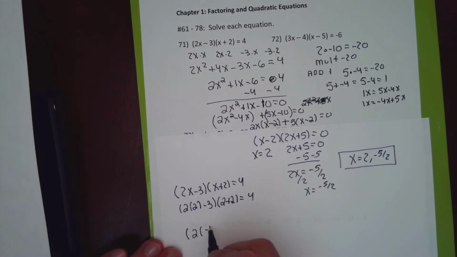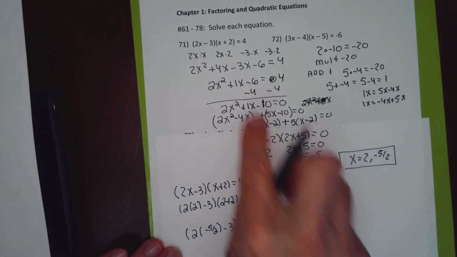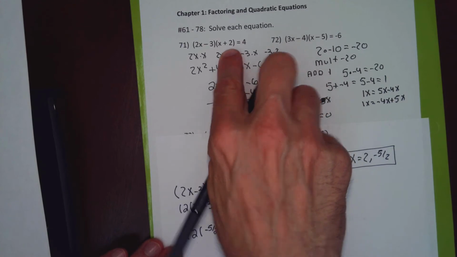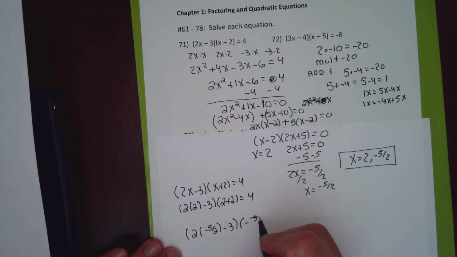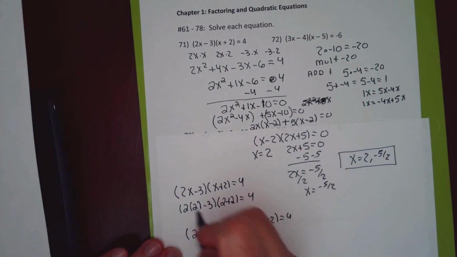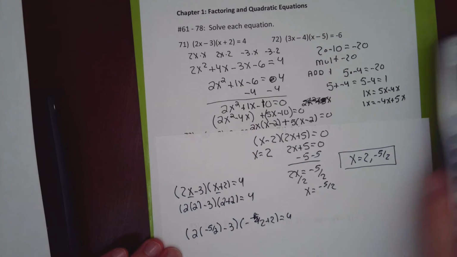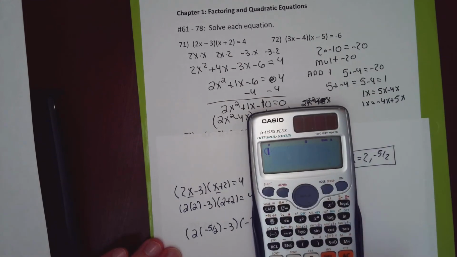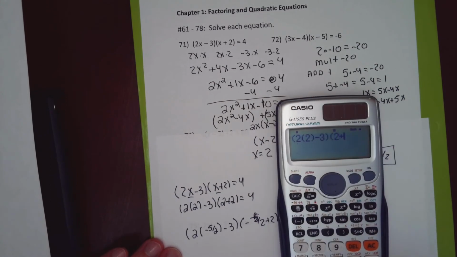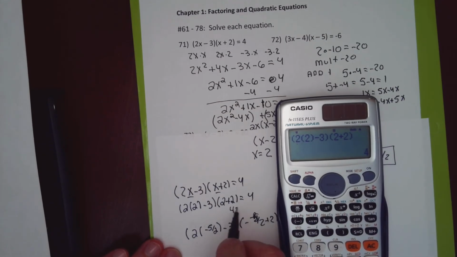I'll do 2 times negative 5 halves minus 3 times negative 5 halves plus 2. That's not even readable. And make sure that equals 4. I'm just changing both of those x's to the numbers I need to. So first one, parentheses 2 times 2 minus 3, close the parentheses, and then parentheses 2 plus 2, close the parentheses. That's supposed to equal 4, and it does, so that answer is correct.